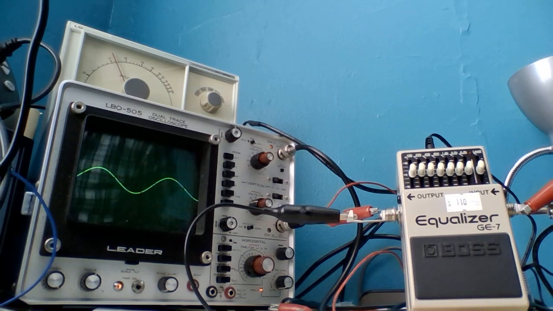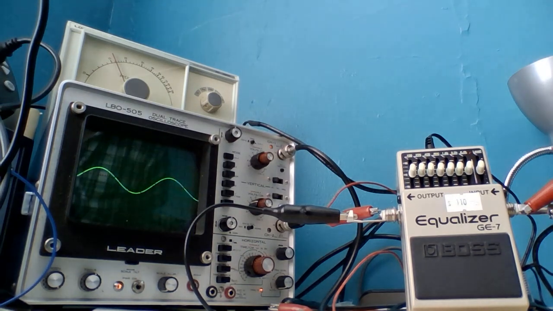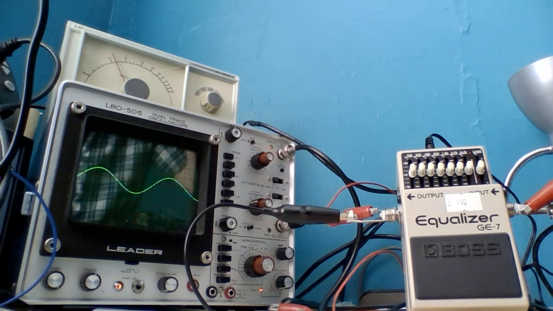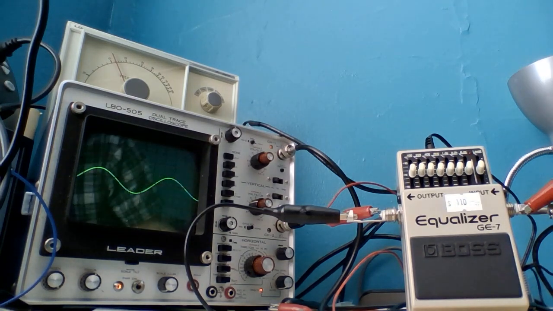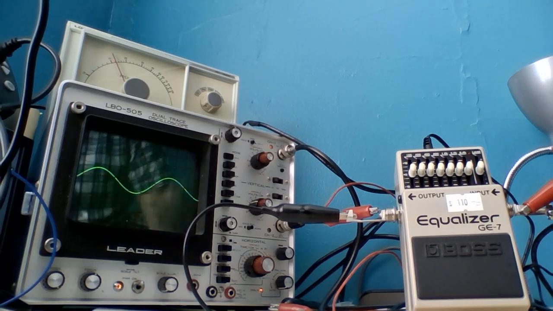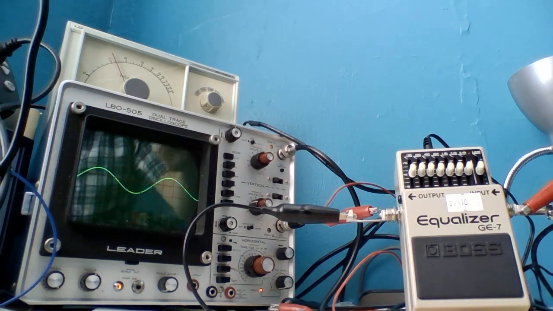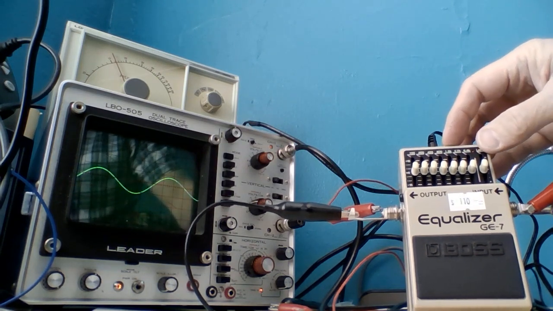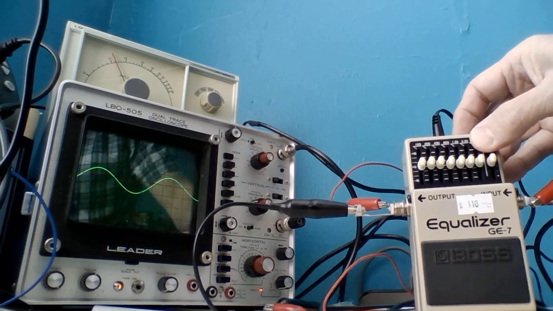I have a little science experiment for this afternoon because I thought it was kind of interesting. I've got a couple of EQ pedals here in the shop, and I was messing around with the scope and the signal generator, and I was wondering if these things basically did what they claimed to do. So I have this set up signal generator. It's producing a sine wave at 1600 hertz, so it's equivalent to the 1.6K on the actual pedal.